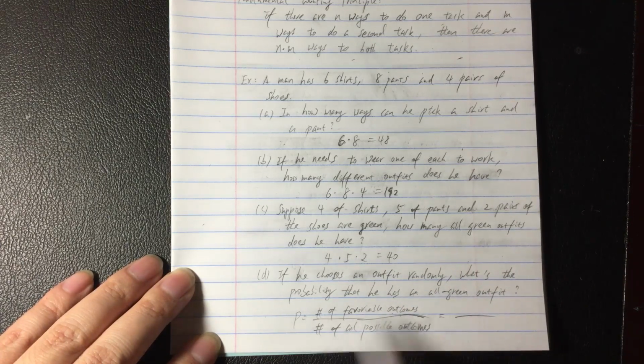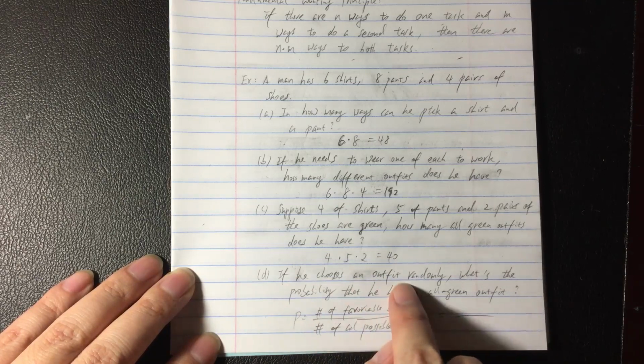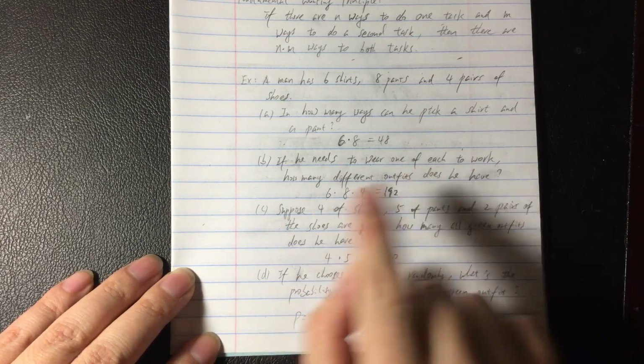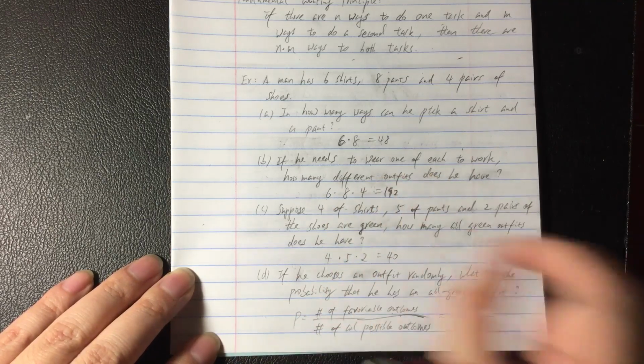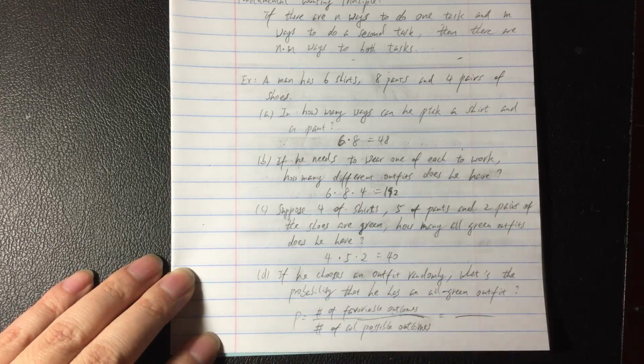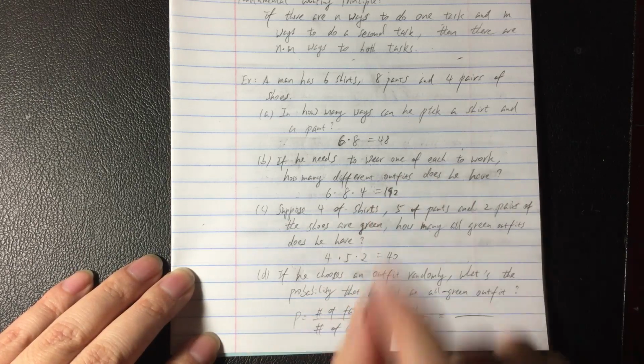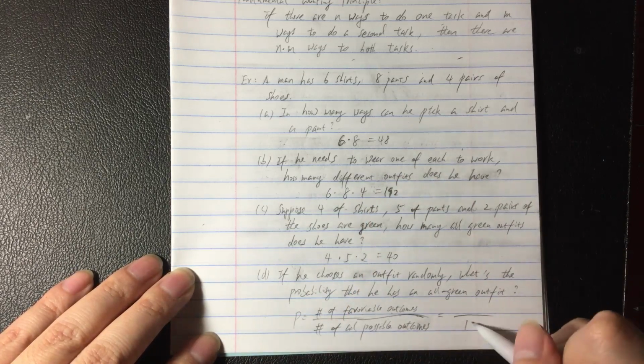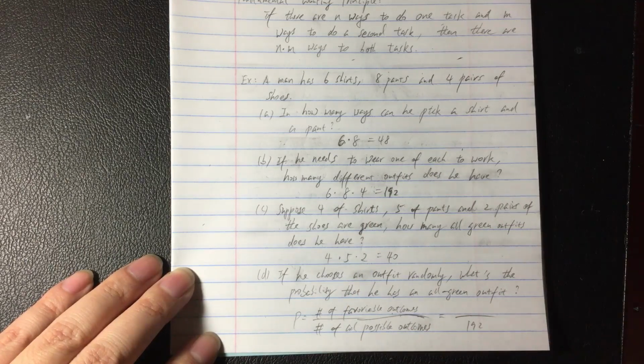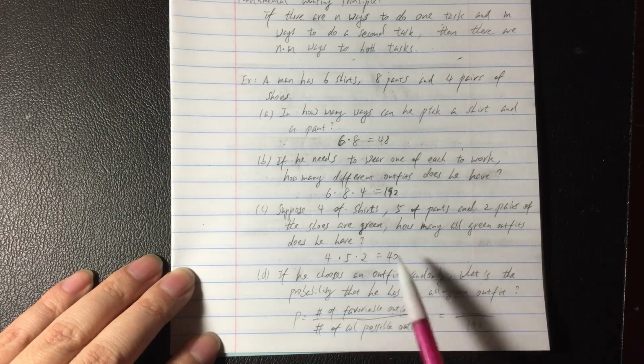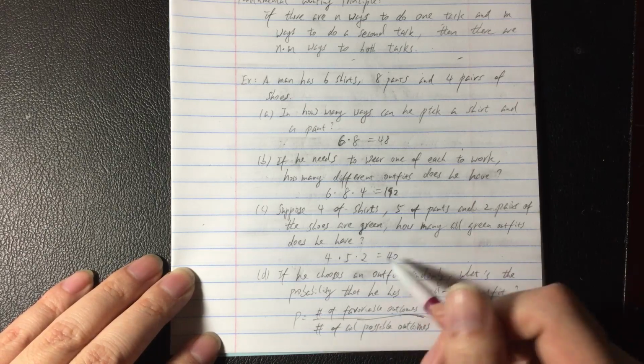What's the number of all possible outcomes? If we choose an outfit randomly, he has 192 possible outcomes. What's the number of favorable outcomes? What we try to find is in how many ways he can have an all green outfit. And we know that he has 40 all green outfits. That's the number of favorable outcomes.